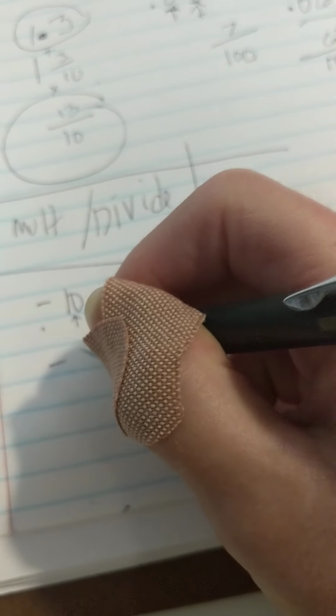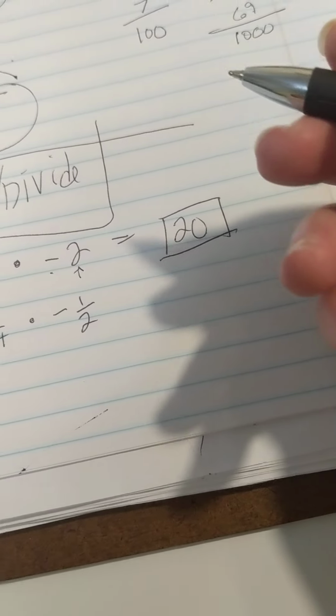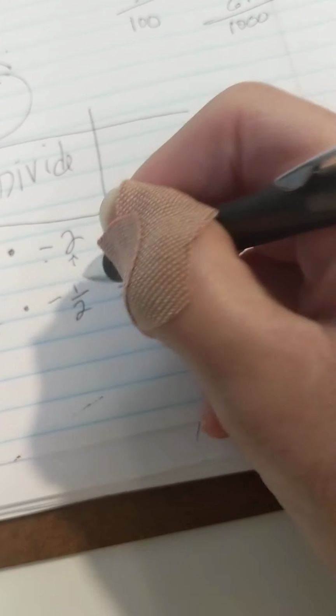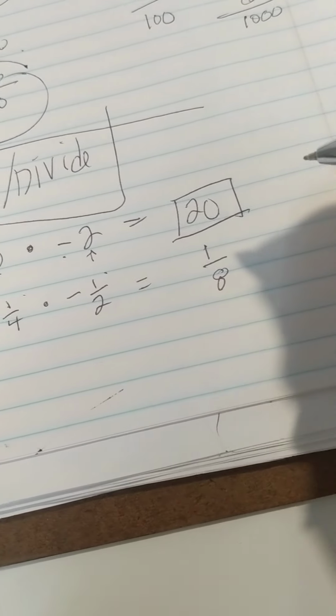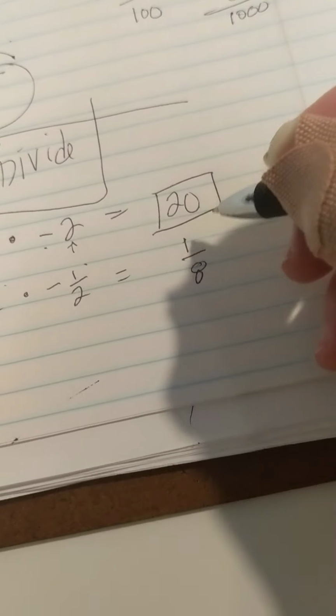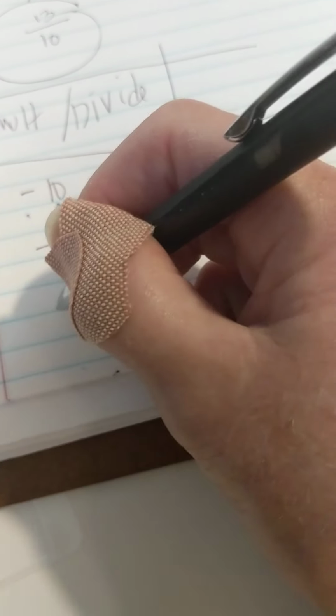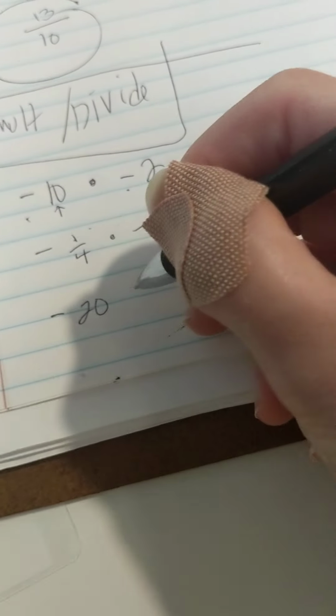Whatever else you might have here, a fourth, -4 times a -1/2. You go across the top for 1, across the bottom for 8, just a normal multiplying of fractions. And when you know negative times negative is positive, then you leave it in its positive state. This is the same thing with dividing.